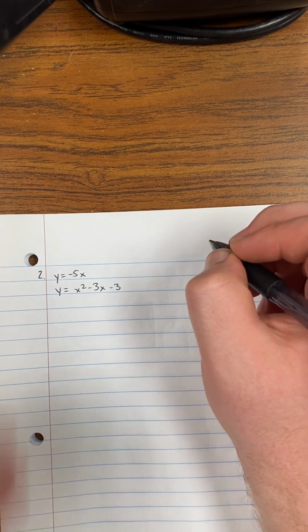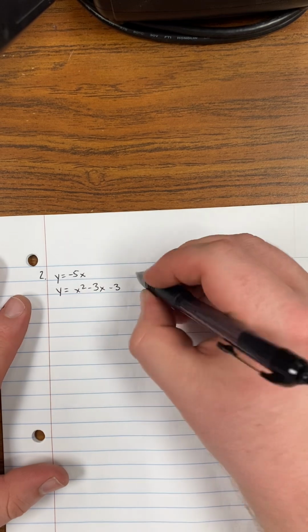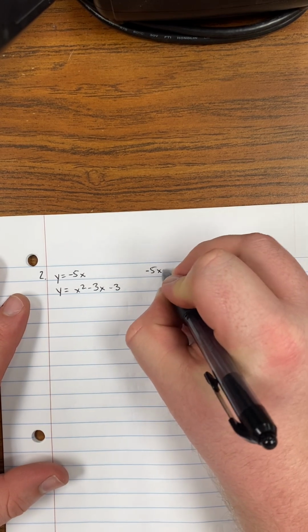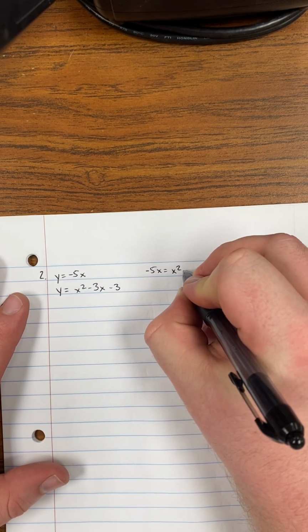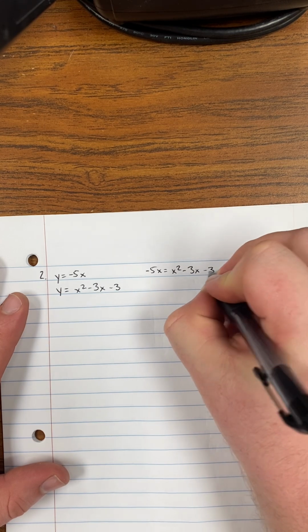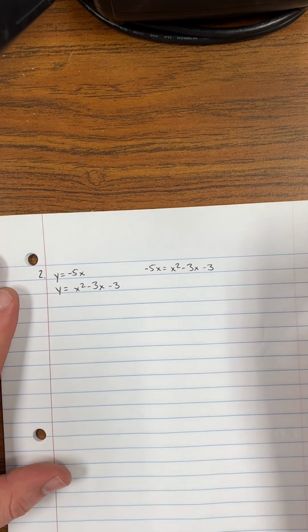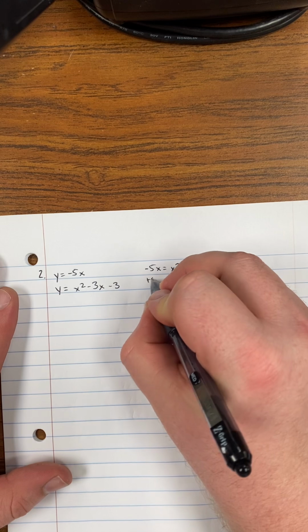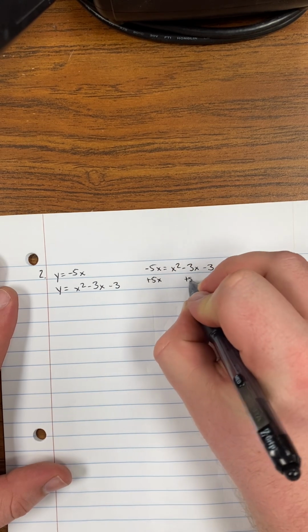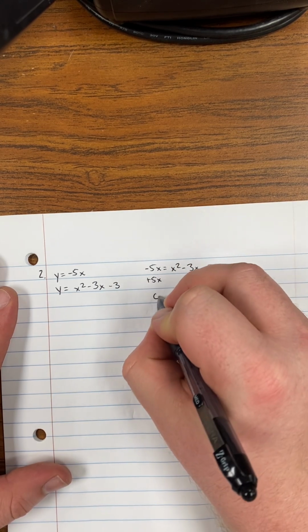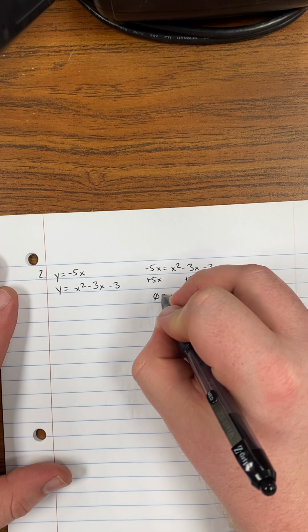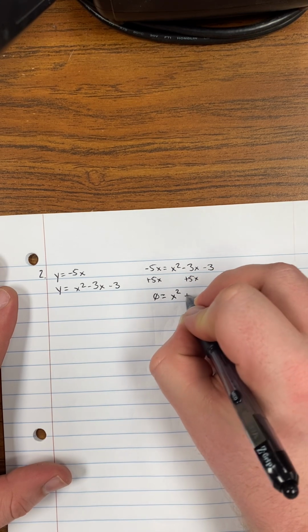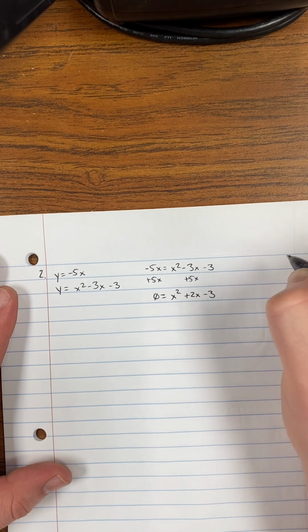Okay, using substitution, we're going to set these two things equal to each other. So we get negative 5x equals x squared minus 3x minus 3. Now I'm going to try and get one side equal to 0. So I'm going to add 5x to both sides. That's going to give me 0 is equal to x squared plus 2x minus 3.